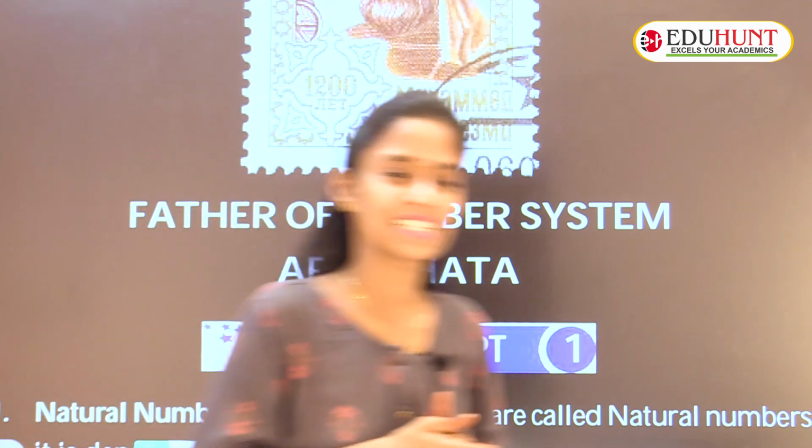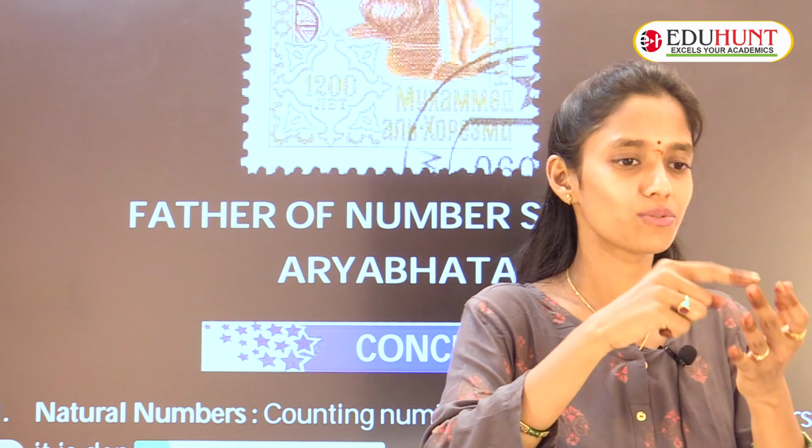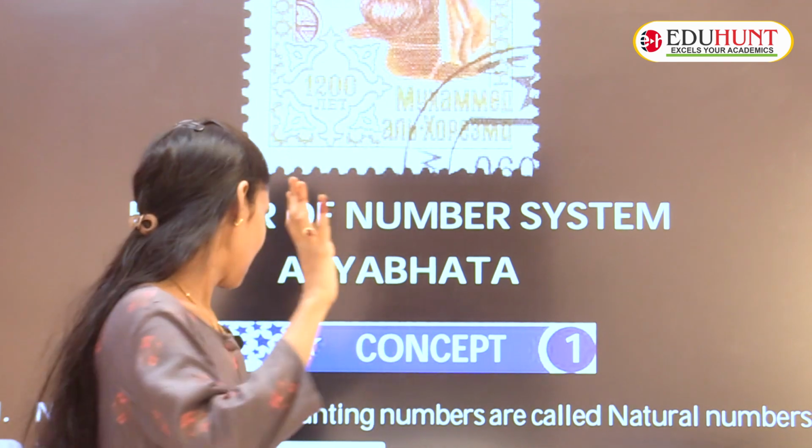Digit is nothing but the numbers we know: 0, 1, 2, 3, 4, 5, 6, 7, 8. Like that, infinite numbers are there. Am I right or wrong? Like that we have negative numbers and positive numbers. Later we'll see what the positive and negative numbers are. First we'll see the digit.